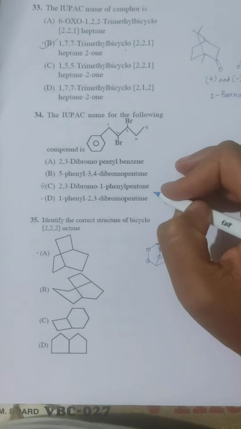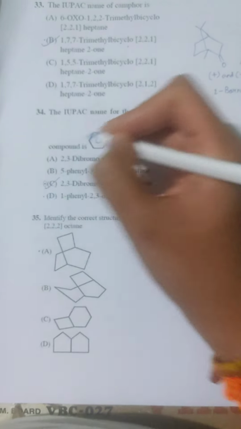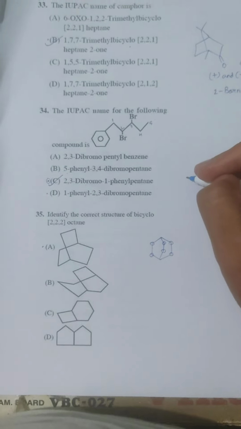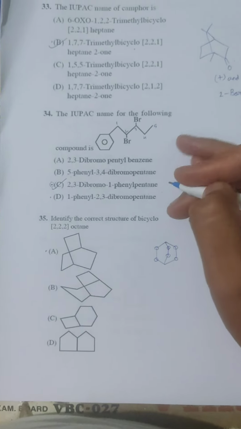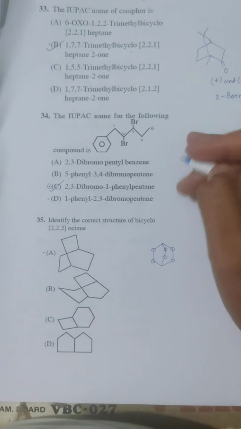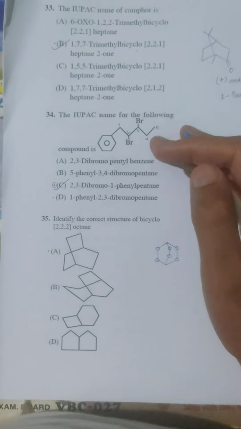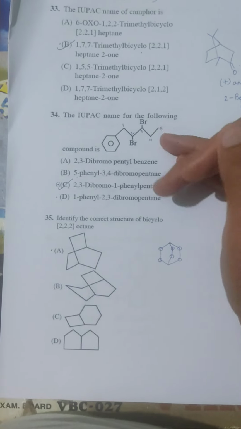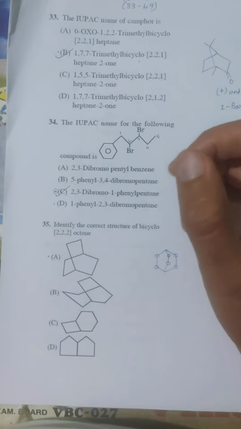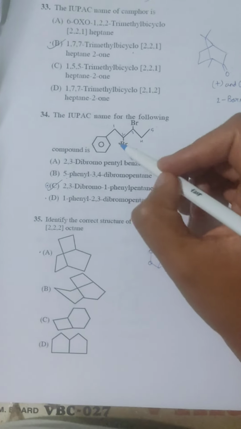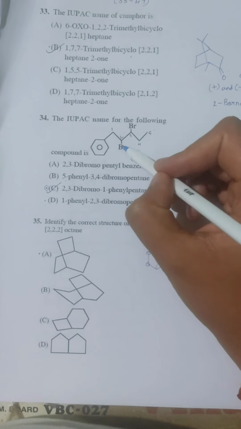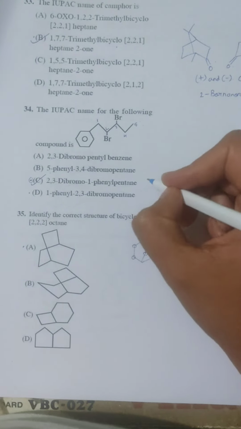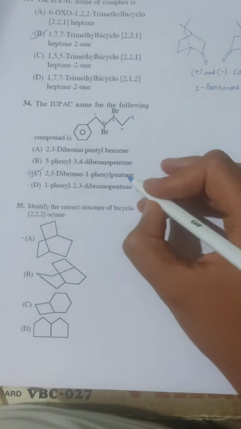But if you go to the standard rules, only C is correct, where one of the rules states that if there are more than one substituent, then the substituents are arranged in alphabetical order. The prefixes like di, tri, meaning 2, 3, should not be considered when you are doing the alphabetical ordering. Here bromo starts with B and phenyl starts with P. So B comes first. So it will be 2,2-dibromo-1-phenyl pentane. But in the answer key, they have given both C and D.